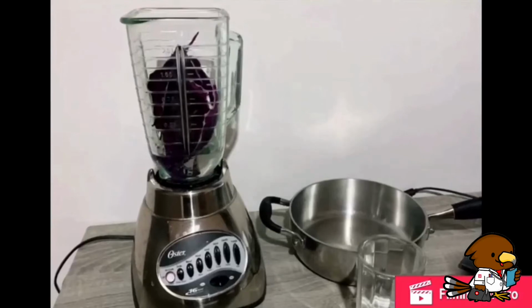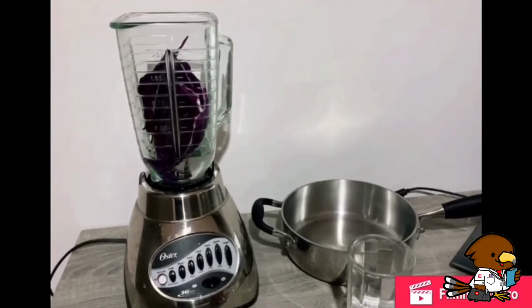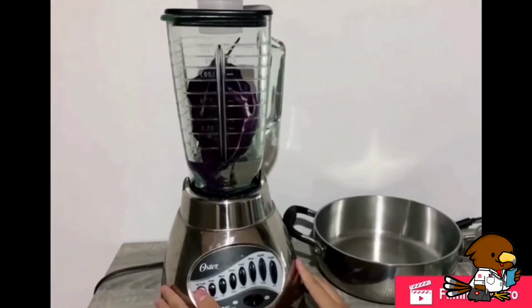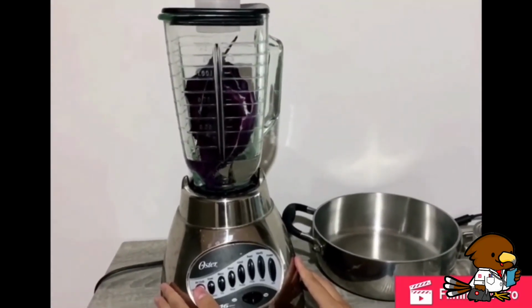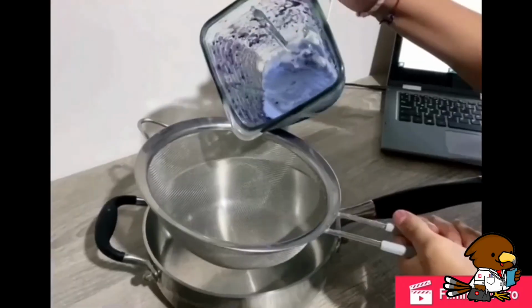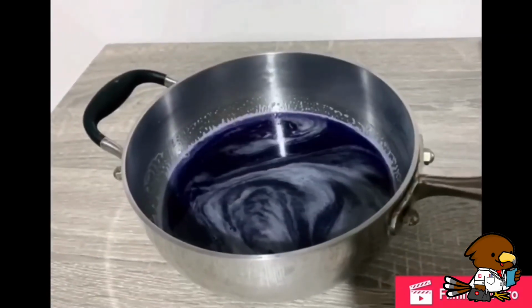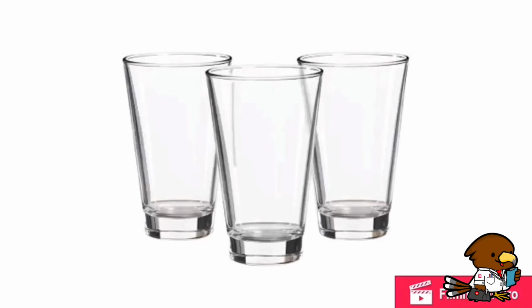For the experiment, we're going to be using these materials: a red cabbage, a little bit of water, vinegar, and laundry detergent. First, peel off 4 cabbage leaves and put them in a blender with 1/2 of water. Blend the mixture until you have purple cabbage juice. Filter the juice in order to have a pure liquid. Here you have it. Divide the juice into 3 glasses.